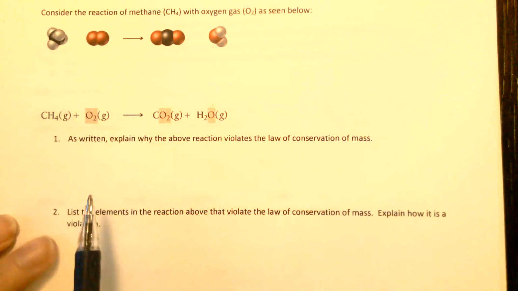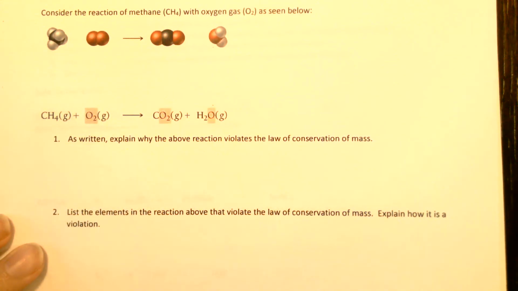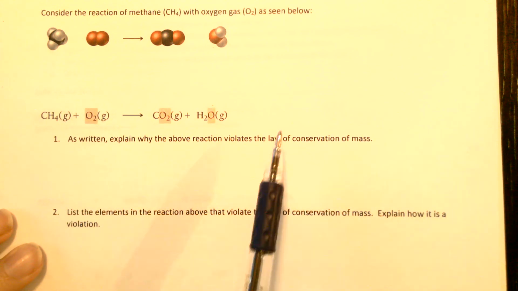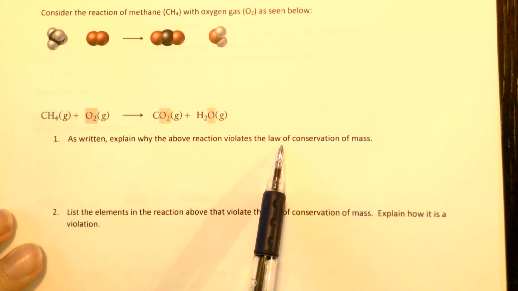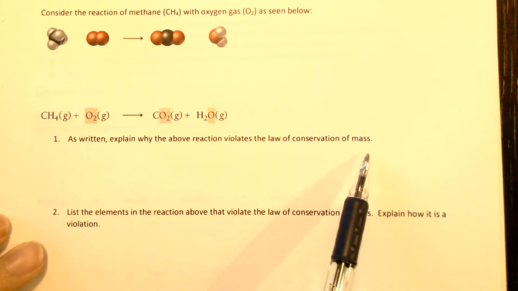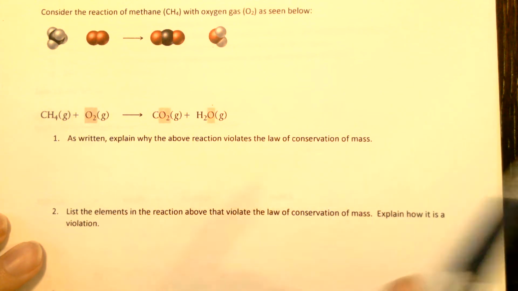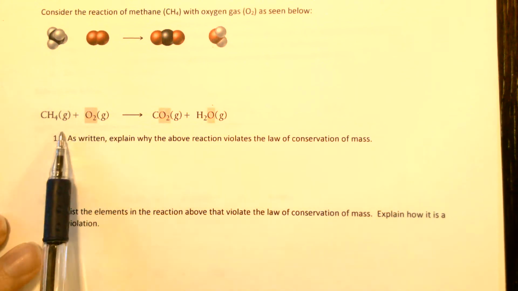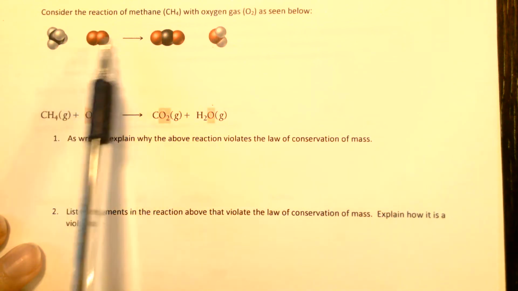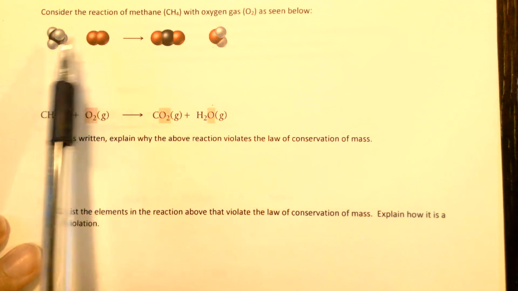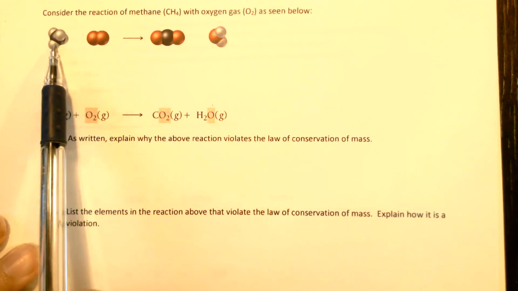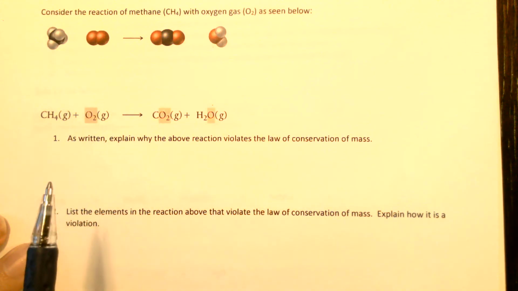Okay, so if we look at what we have, why does this violate the law of conservation of mass? In conservation of mass, matter is neither created nor destroyed in any chemical or physical process. So if we look here, we have 1 carbon and 1 carbon, so that looks good. But we have 4 hydrogens and 2 hydrogens.